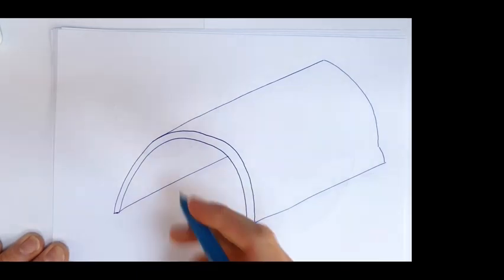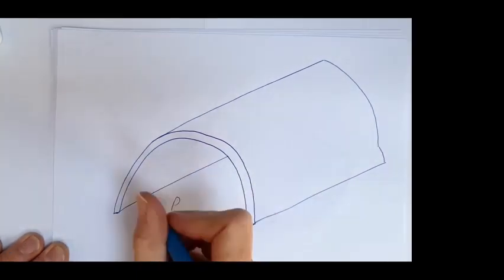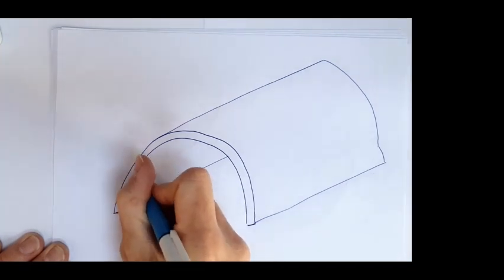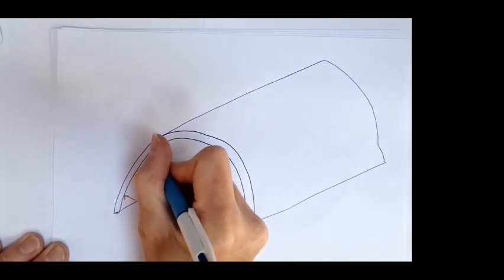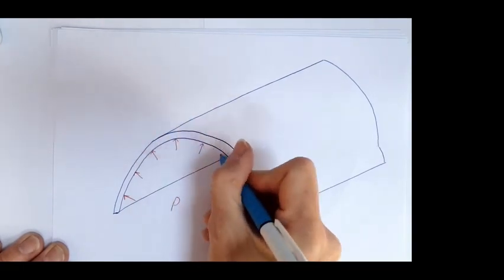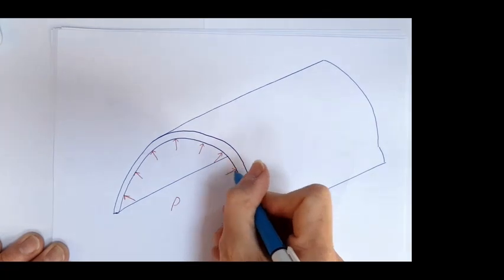We would have a pressure on the inside of that cylinder, so we've got a pressure internally. Clearly that's going to act normal to all of these inside faces. So we've got an internal pressure, P.